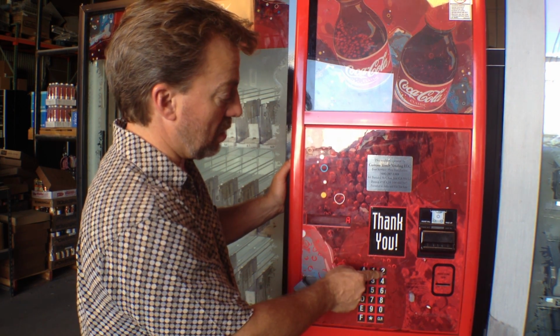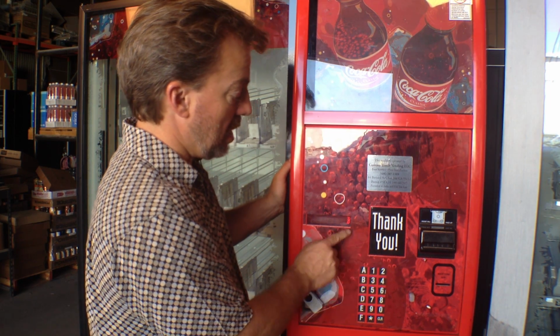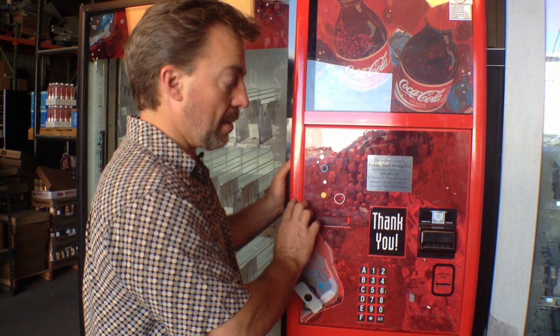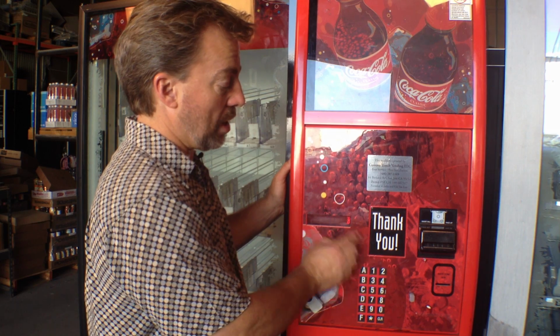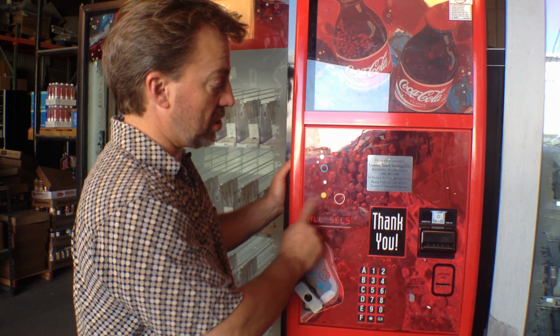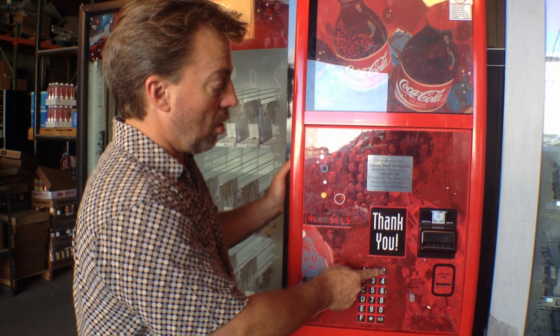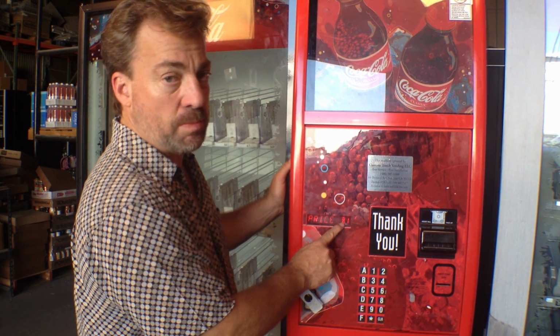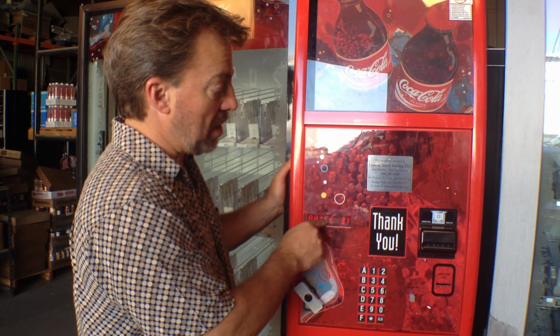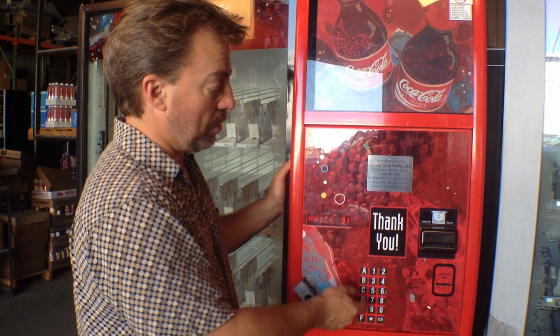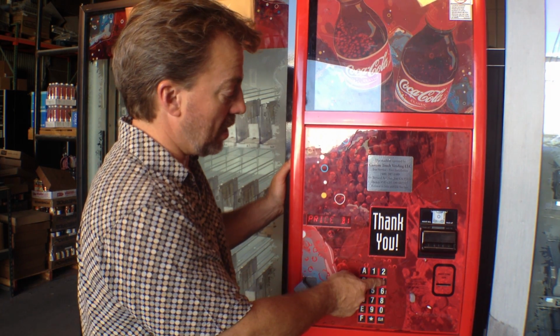It says A here. Now I can hit 2, I can go to the B shelf. I can hit 4 and program all selections. If I hit 4 again, I'll be programming all selections on the B shelf. Or I can hit 2 and go to price B1 and set B1, B2, etc. at individual prices. Set an individual price.